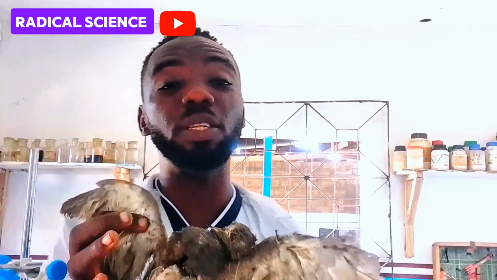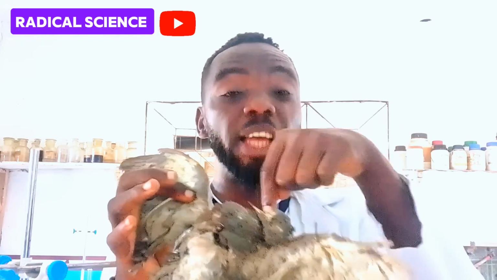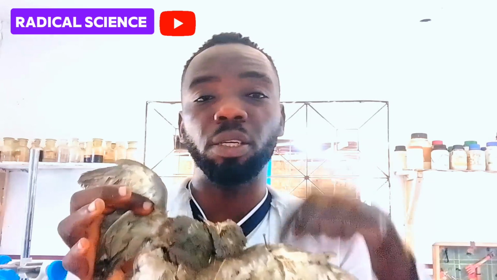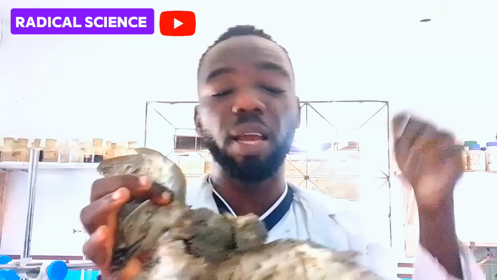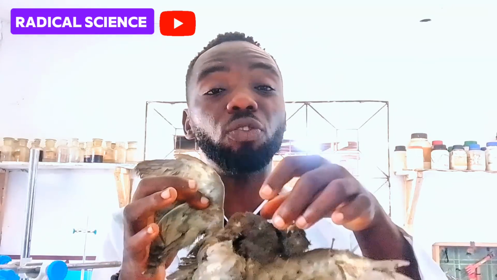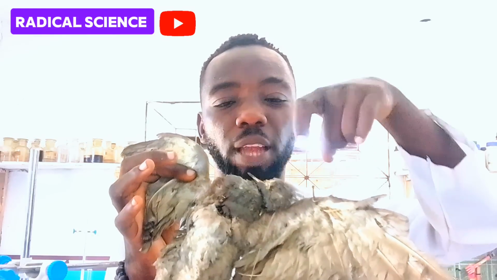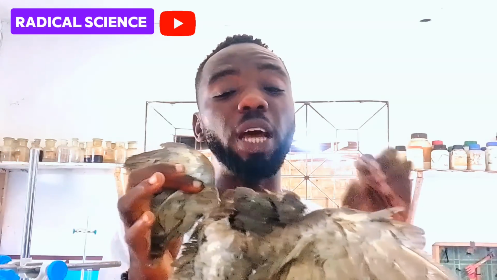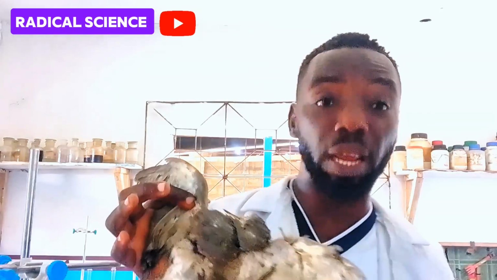Now, another question that they would not fail to ask you is which of the food is the specimen H, that is the mouth, adapted for? Which of the food is this beak adapted for? Now, if you look at the structure of the beak, it is pointed. It is not curved, like that of the eagle. No, it is pointed. That is to say that the food this mouth is adapted to is grains.